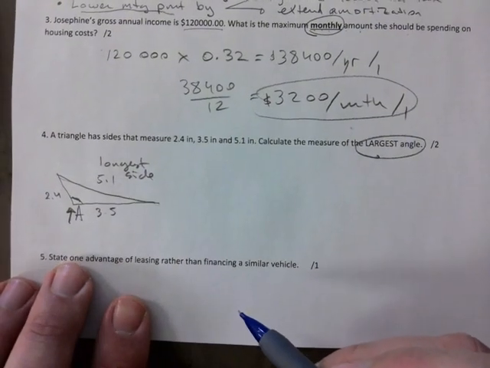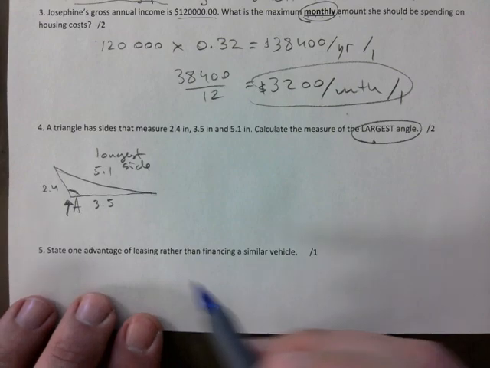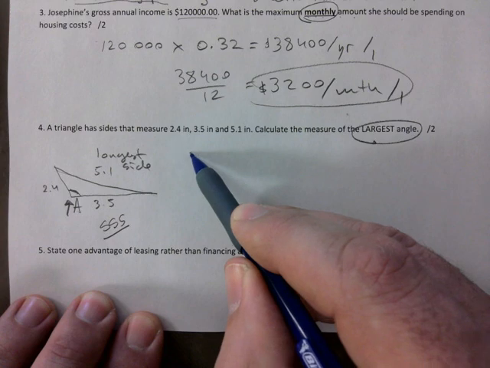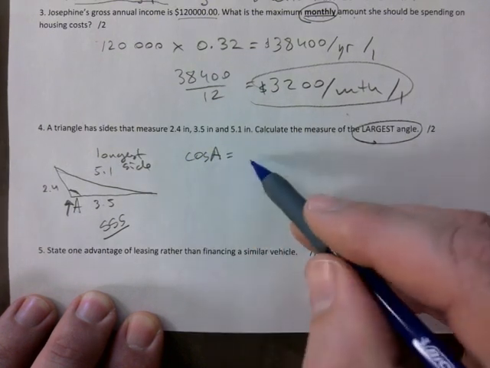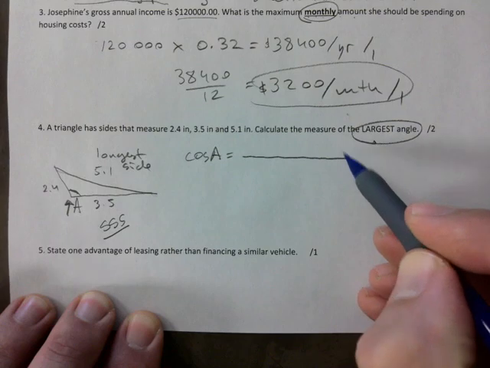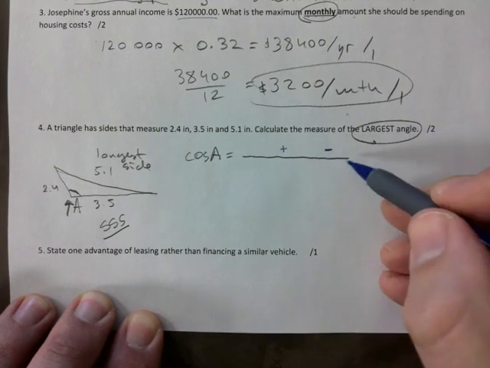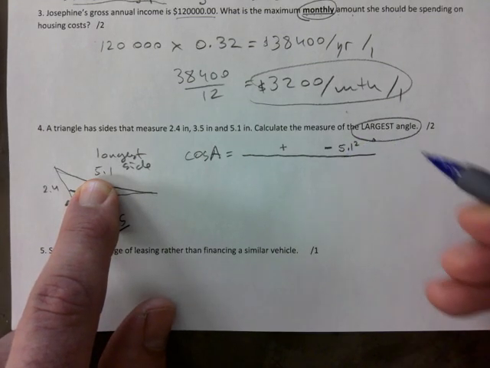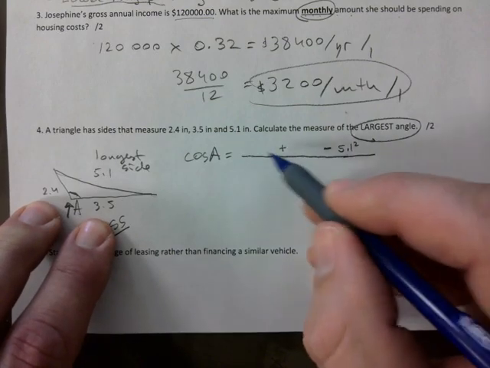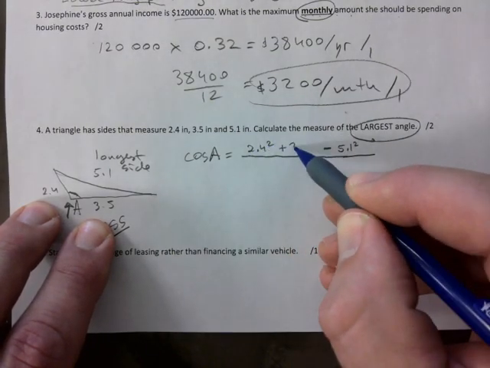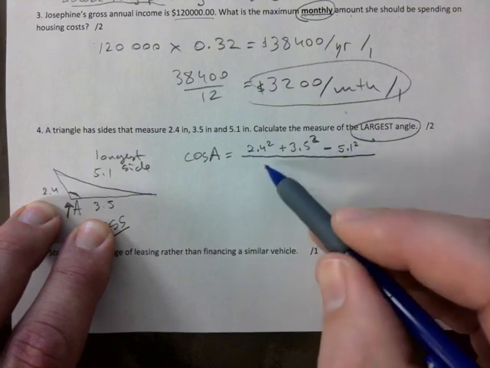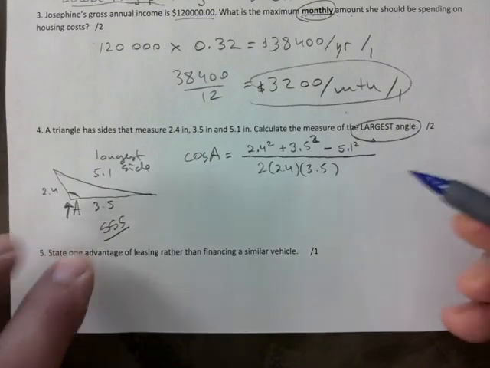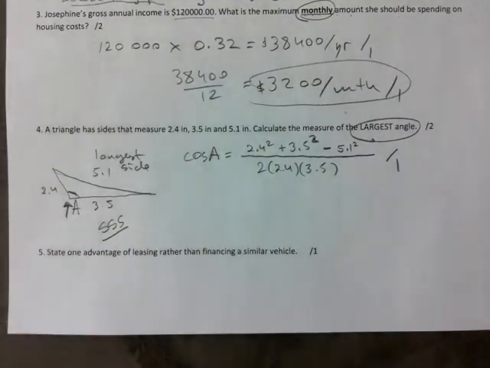And what law is this? Cosine, right? So we go cosine of angle A, or whatever you called it. You will add 2 sides and subtract a third. And this last one is the most important one. You plug that in there, okay? And then you take your other 2 sides, make sure you square them. And then in the denominator, you go 2 times 2.4 times 3.5, okay? I will give you a mark for having that set up already.